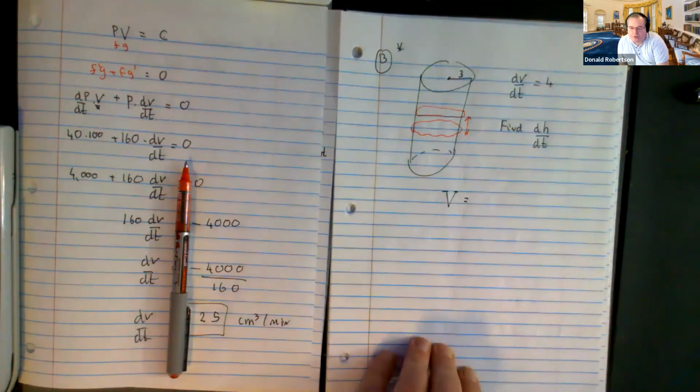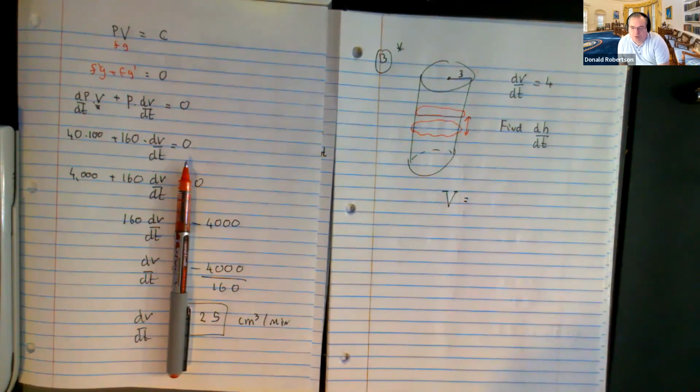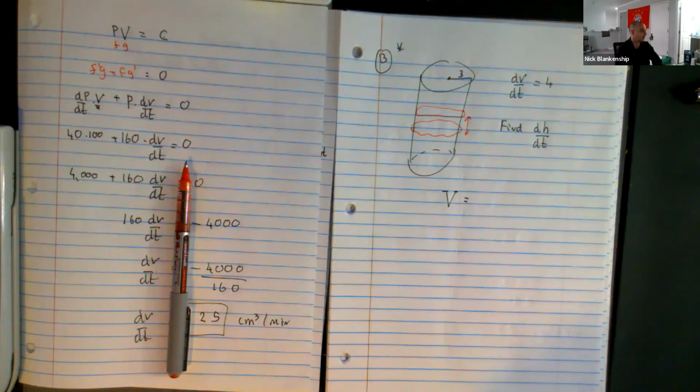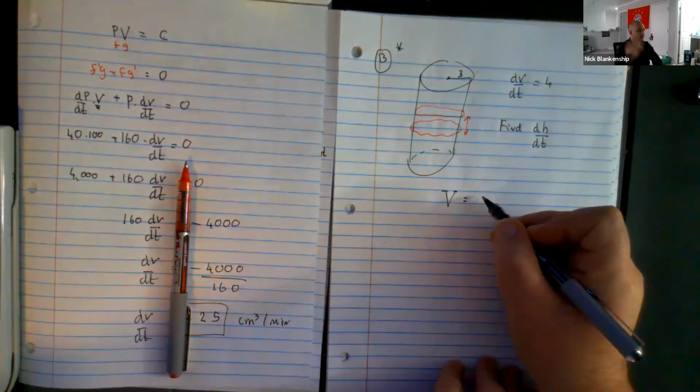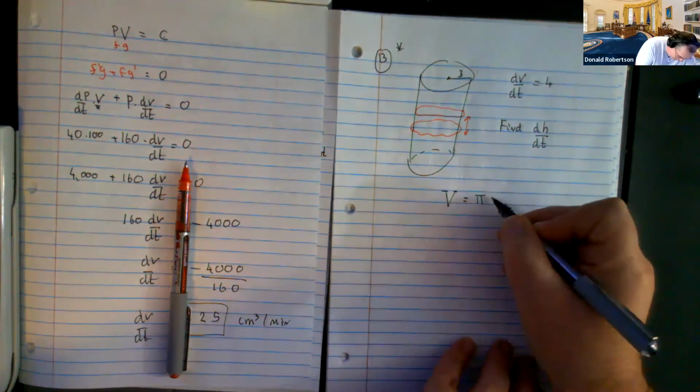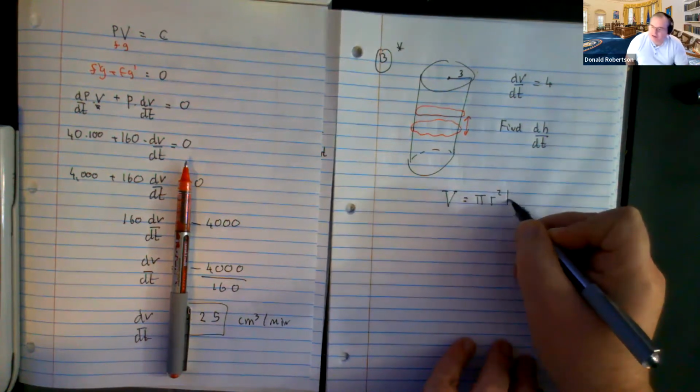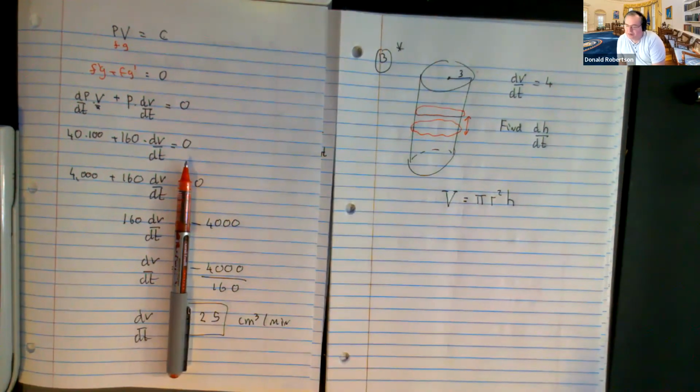Does anybody know the formula for a cylinder? It's radius of circle times height. Or sorry, the area of the circle. Area of the circle, yeah, times height. You're right. Pi r squared h, right? Area of the circle, pi r squared times h.